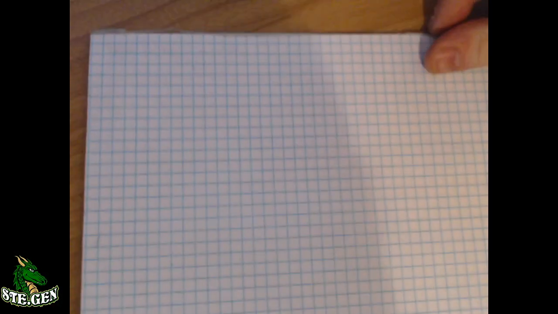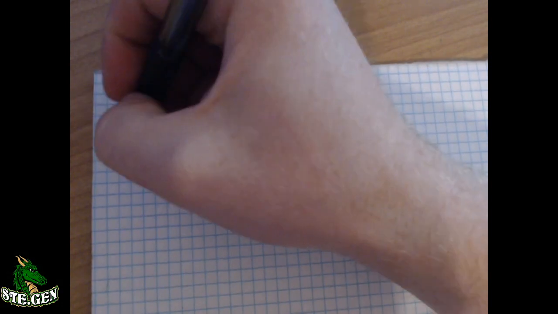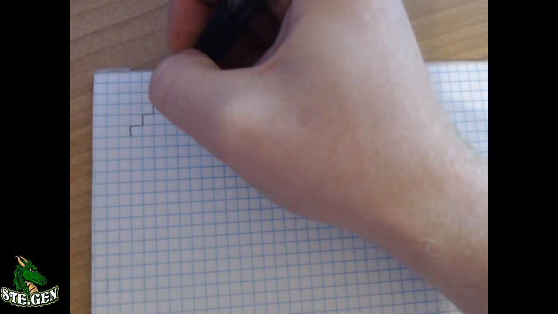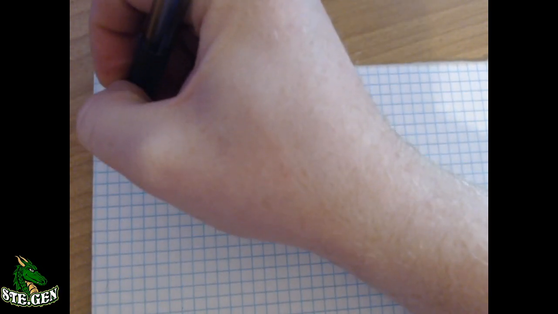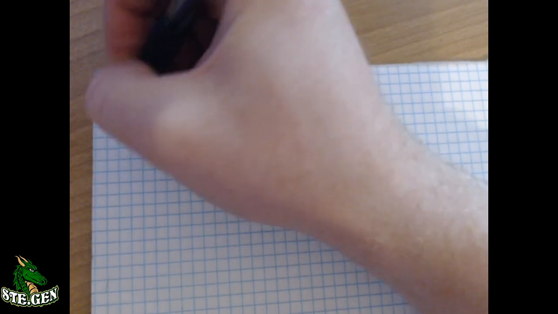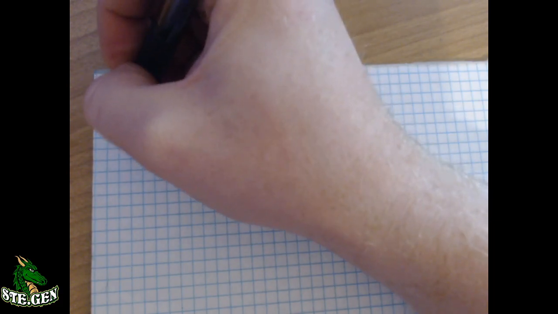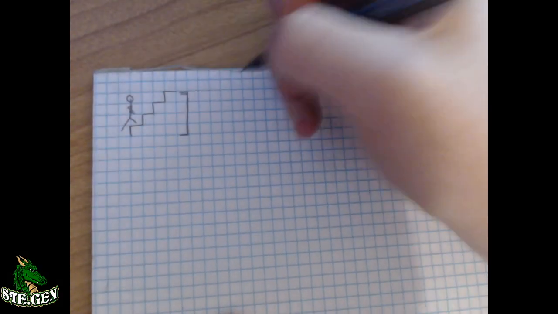Now, our first example that we're going to be working with is the one involving the jogger. It says a 60-kilogram jogger runs up a flight of stairs in 4 seconds, which, depending on the flight of stairs, I guess is either really impressive or really slow. So we've got our flight of stairs right here, and we've got our guy who's just running super fast up the stairs. It's his little hands running back and forth. As you know, I'm terrible at drawing.